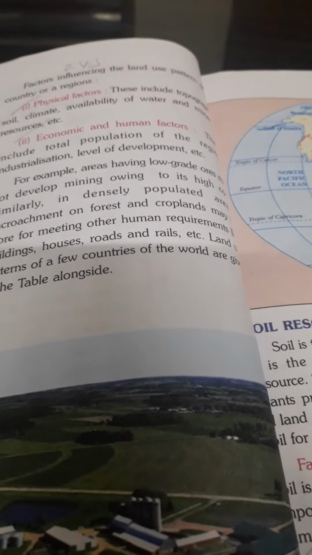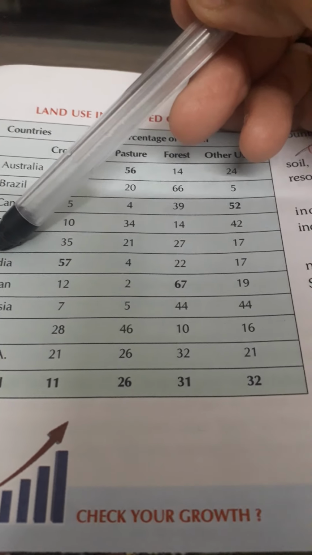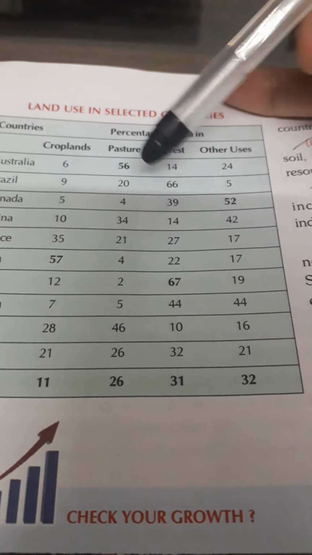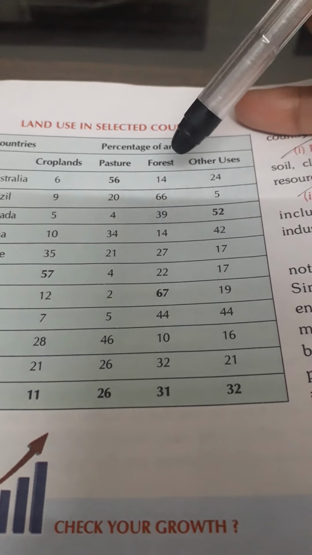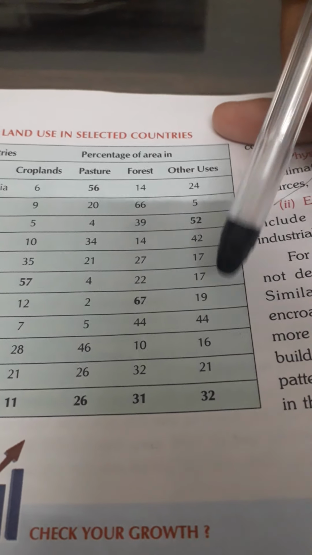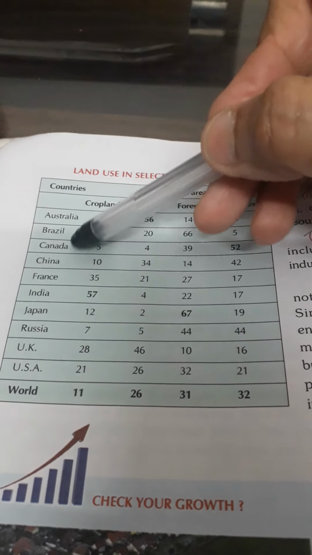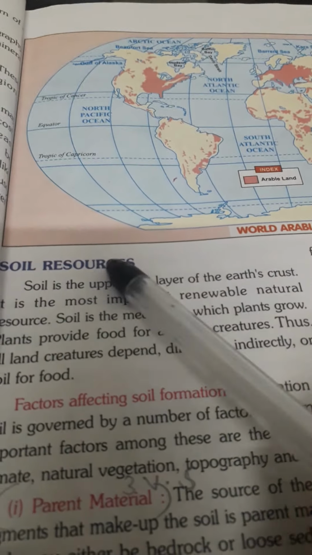India also has a different land use pattern. In India's land use pattern, 57% is cropland, 4% is pastures, 22% is forest, and 17% is land for other uses. Like this, all the countries of the world have their separate land use pattern according to the needs and geographical condition of the country.